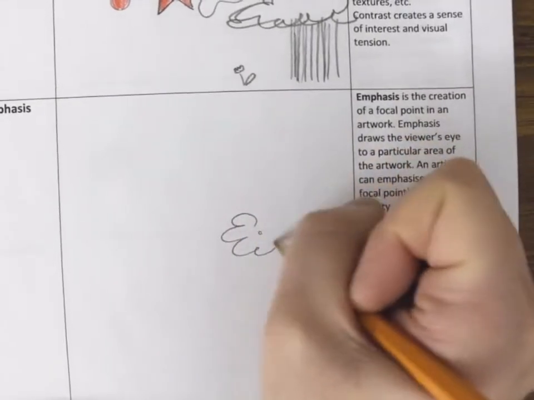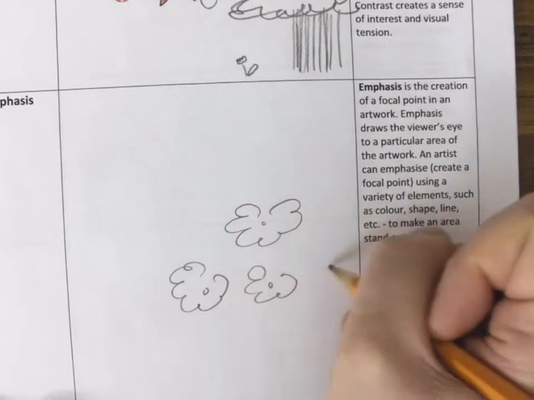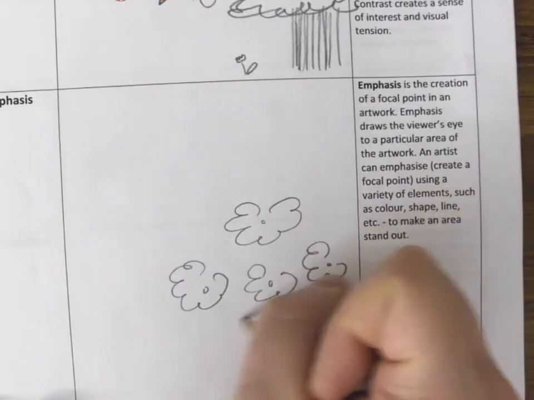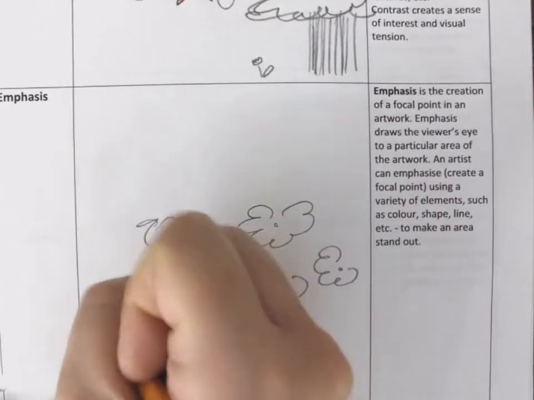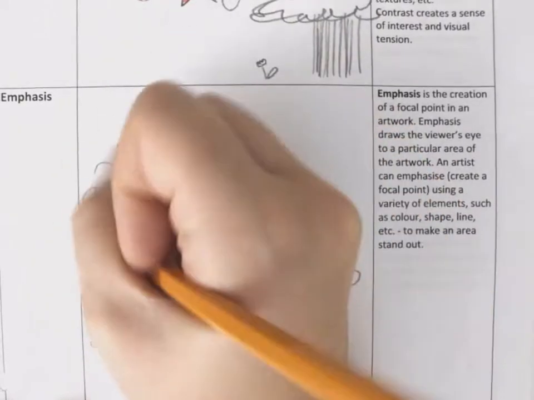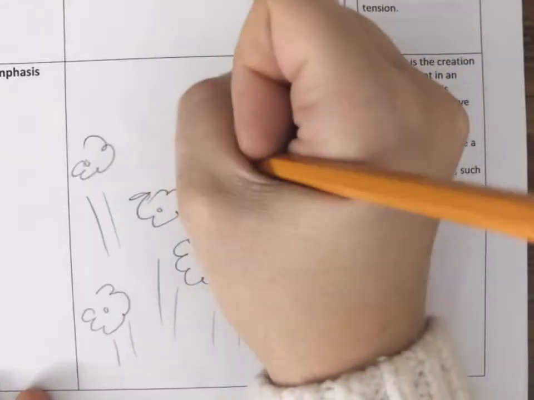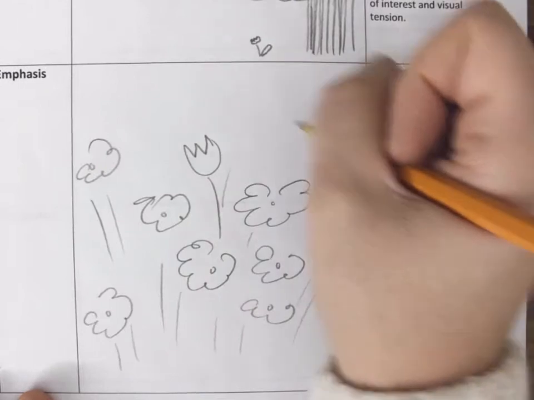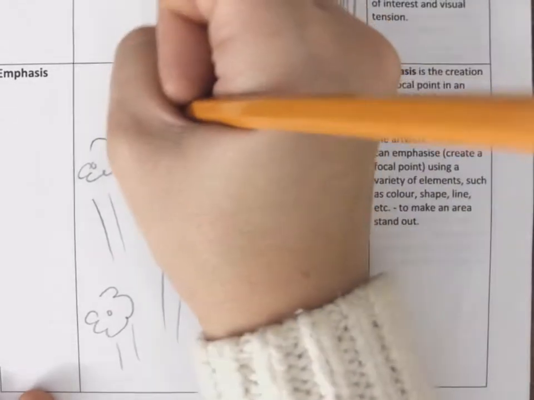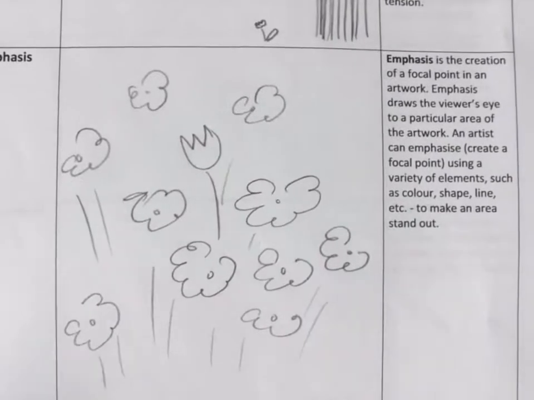Maybe a field of flowers. Okay, I'm just going to do a random design with a bunch of... okay, tell me where your eye goes to in this drawing.